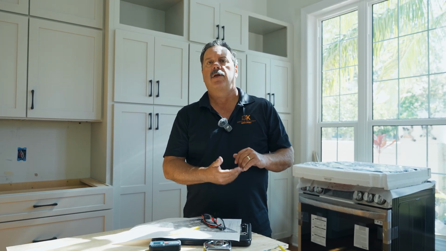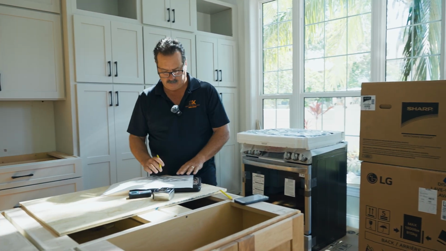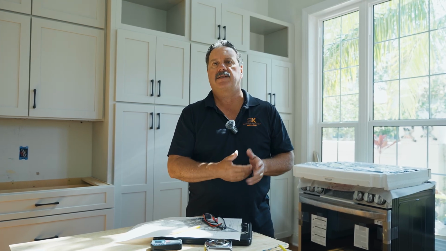Okay, another thing to remember is measuring what we call off finished floor. We want to measure from the floor to the window sill for your windows. That way we can tell if a cabinet can go up against the window because it's higher than a typical countertop, or if it's too low and we can't put anything against that area.